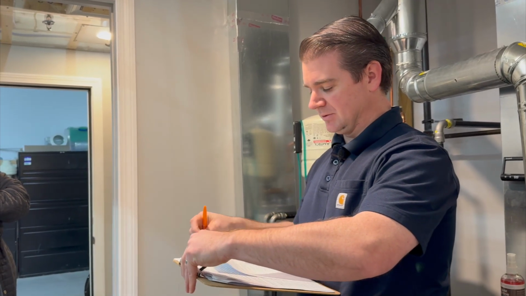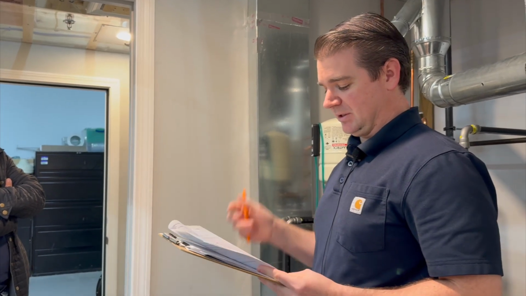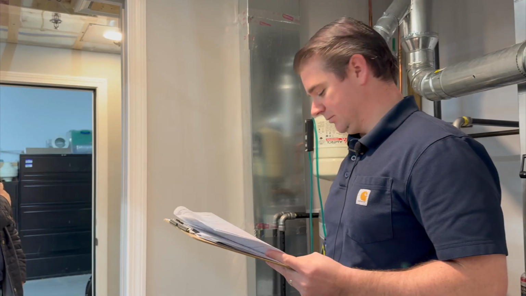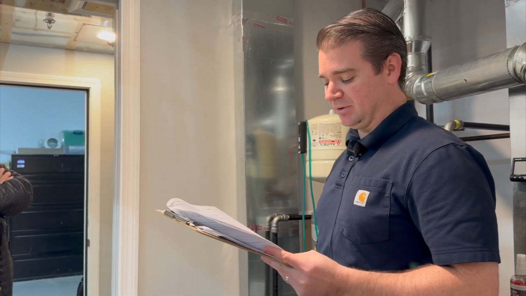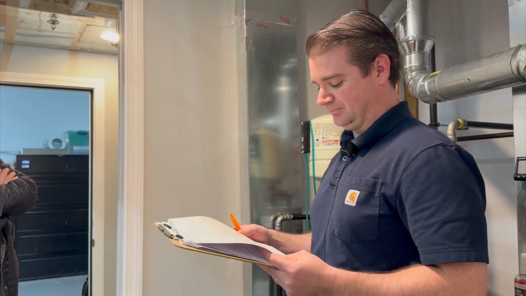Name 2 fossil fuels: propane and natural gas. For each of these fuels, discuss 2 components of the delivery system. Well, for propane, we have our propane tank and our distribution system, our distribution piping. And for natural gas, we have our distribution piping and the gas meter.